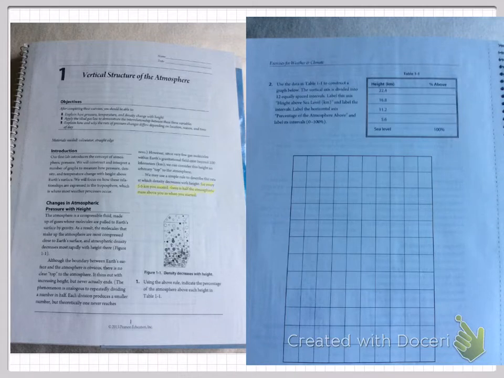So that brings us down to question 1 at the base, which says, using the above rule, the one we just highlighted, indicate the percentage of atmosphere above each height in table 1. So now that brings me to my second page, which I have as an image here, with this nice little table. And we start out right away with sea level, and we know at sea level, which is basically where we live, the atmosphere will be 100%.